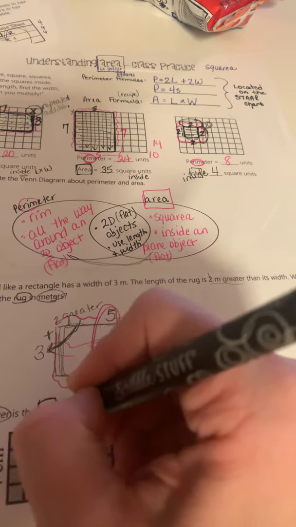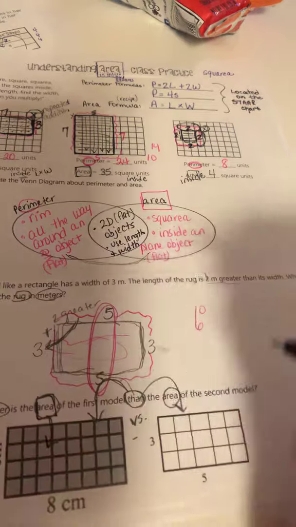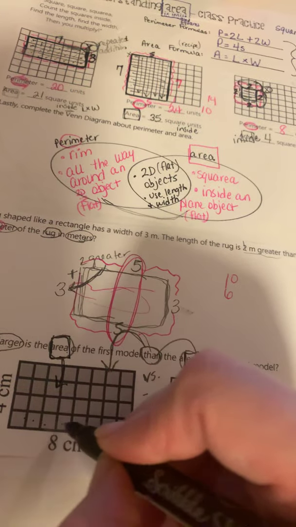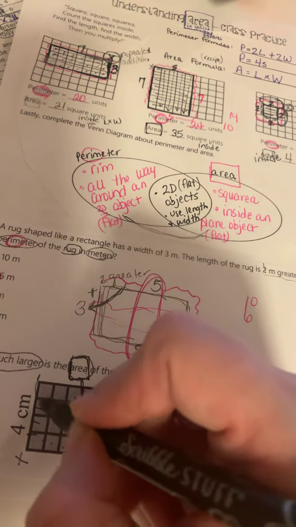Now, if I want the area, where's the area? Area is squarea. Where are the squares? They're inside. Or we can find the length and width and multiply. We have 8 groups of 4. 8 groups of 4 is what? 32. Let's label that inside. There are 32 squares inside.